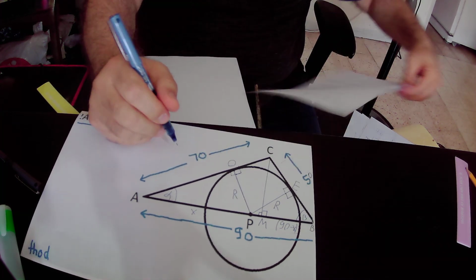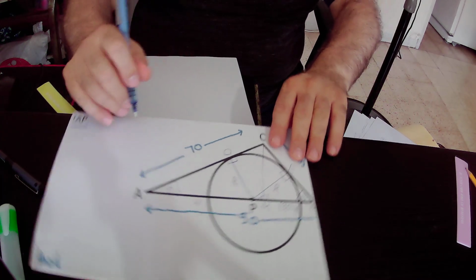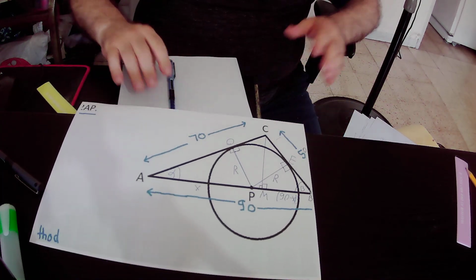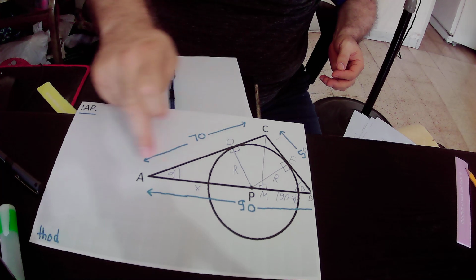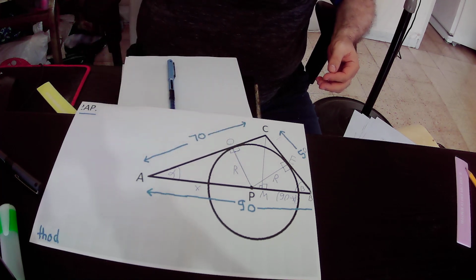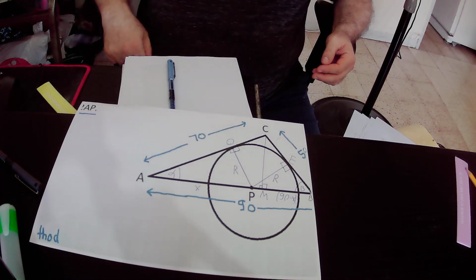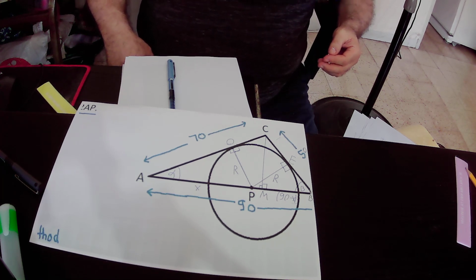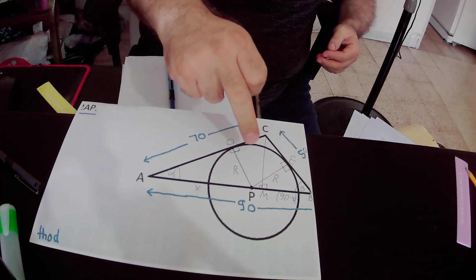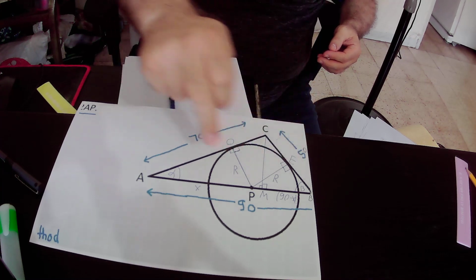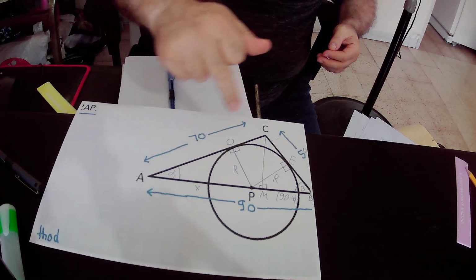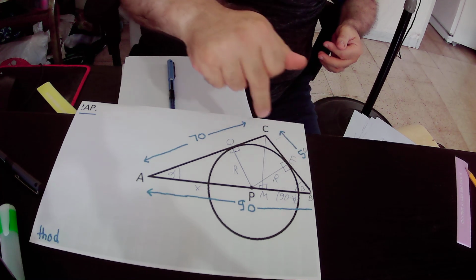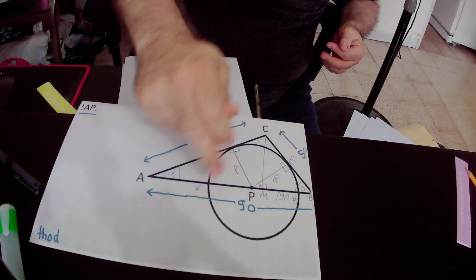Okay, so I will summarize the lecture. Actually, we wanted to find the value of 2 times AP, and we have a triangle with side AC 70 units, side BC 50 units, and side AB 90 units.